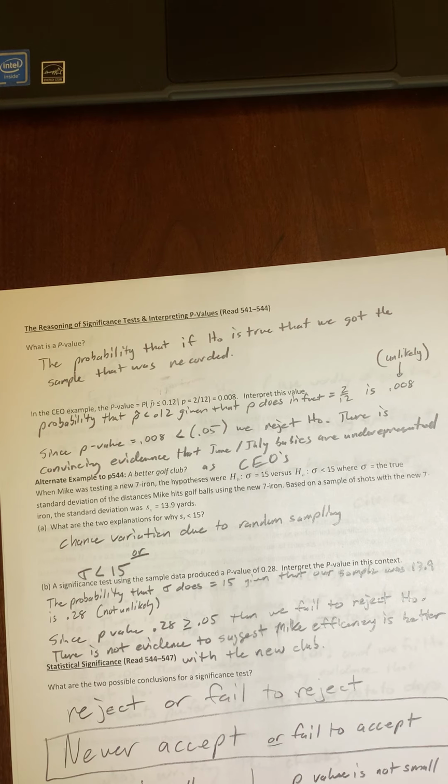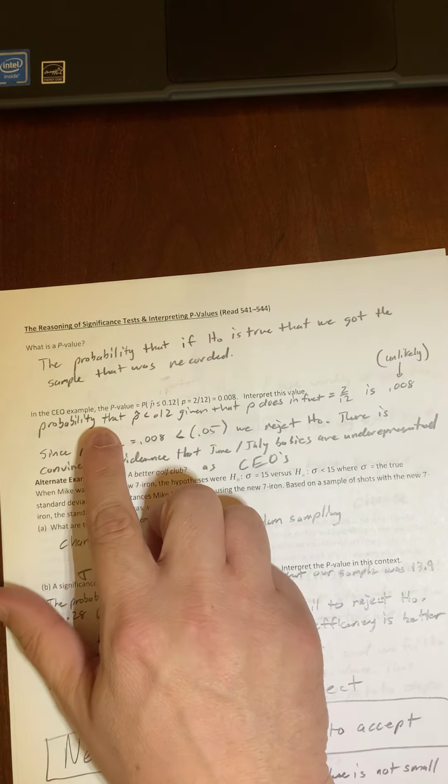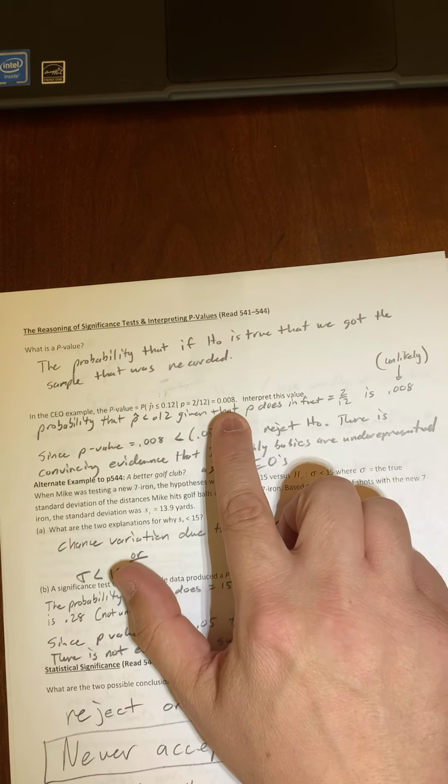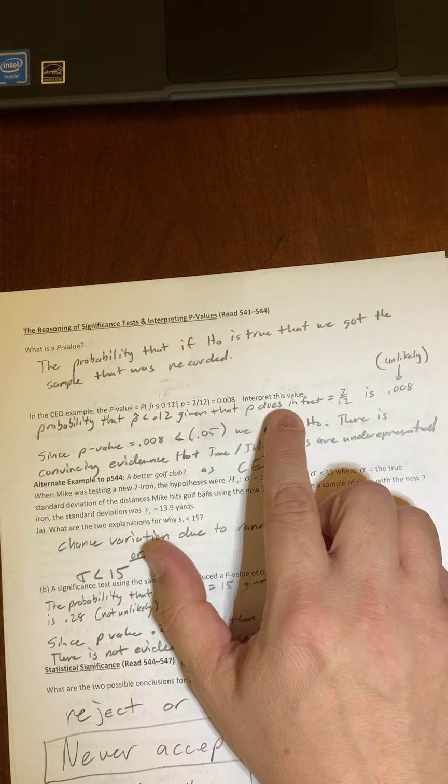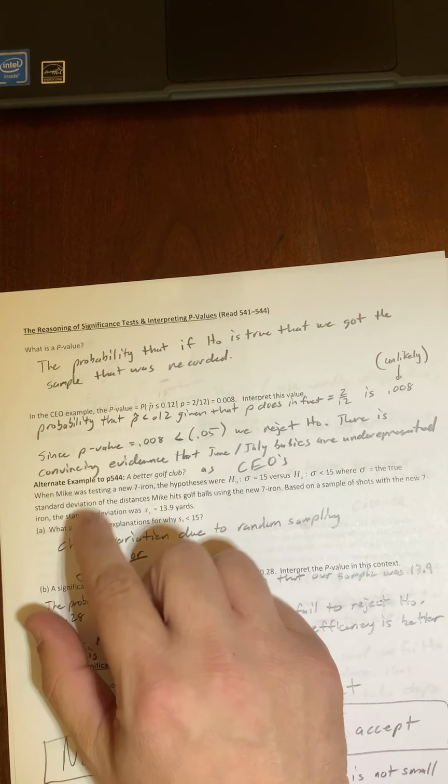Okay, but if in fact the null is true, the p-value tells us the probability that we would have got the sample we got, or one that was even more extreme. So 6 girls and 4 boys, or 7 girls and 3 boys, or 8, and it adds all those up together. We don't have to do this. The calculator is going to do all the work for us in this one. We just need to understand what to write based on what the calculator tells us. All right, so in the CEO problem, the p-value was 0.008. Interpret this value.